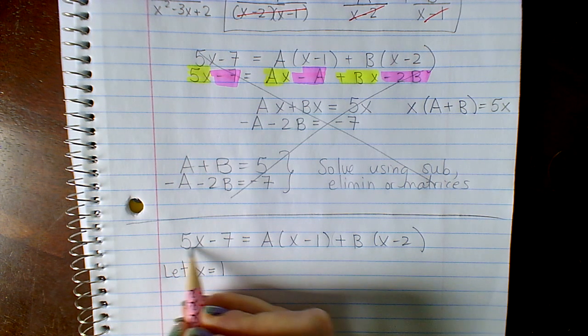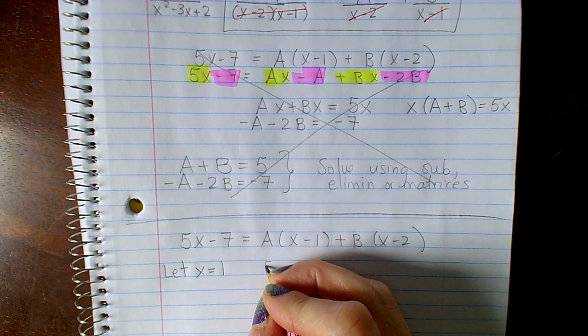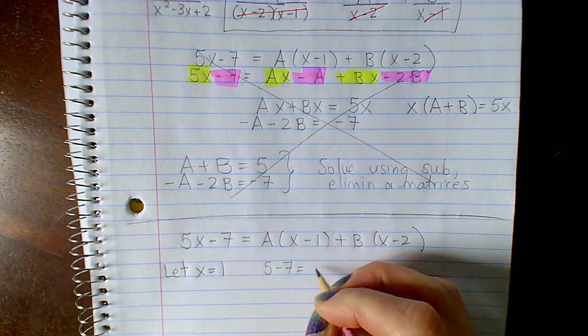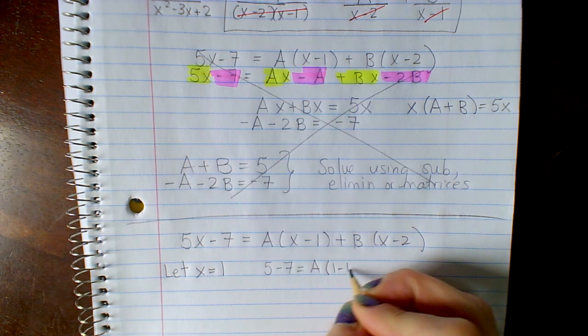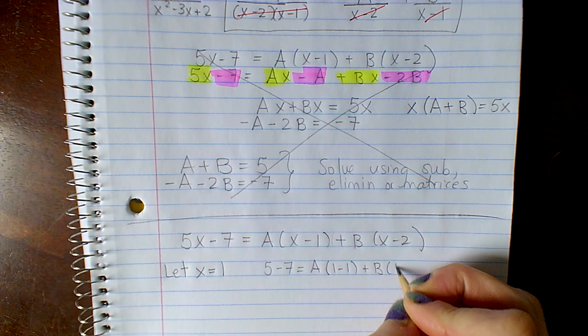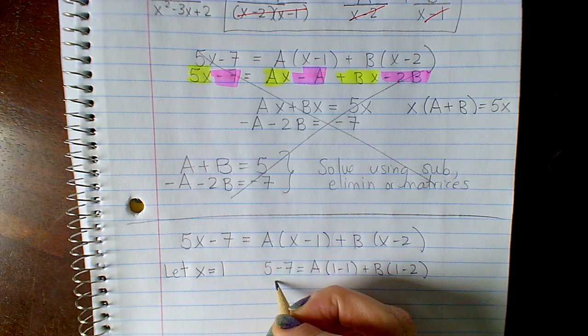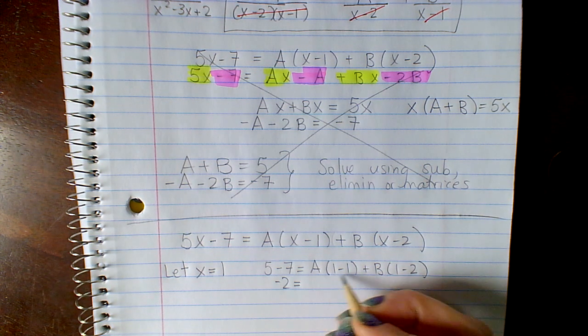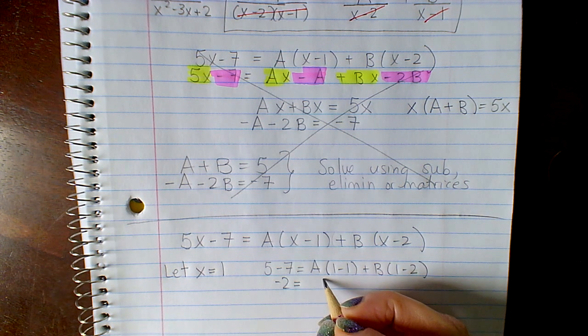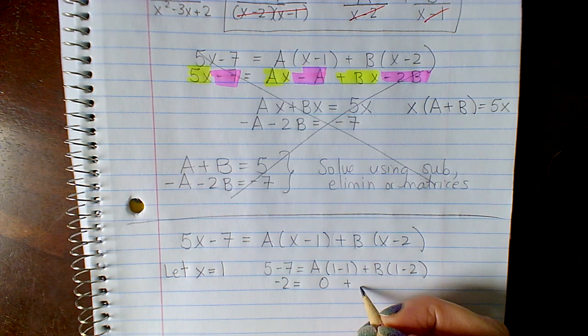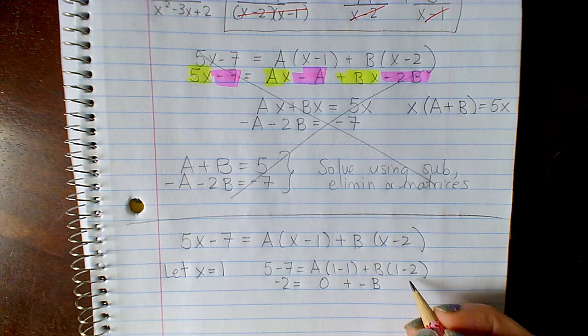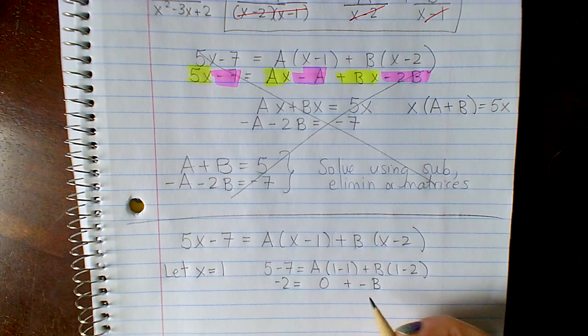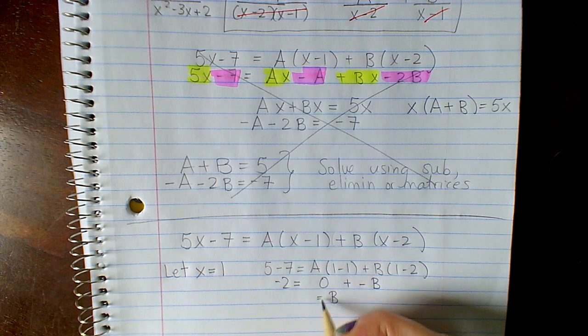I get 5 minus 7 equals a times 1 minus 1 plus b times 1 minus 2. That's negative 2 equals 0 plus negative b. That means b is 2.